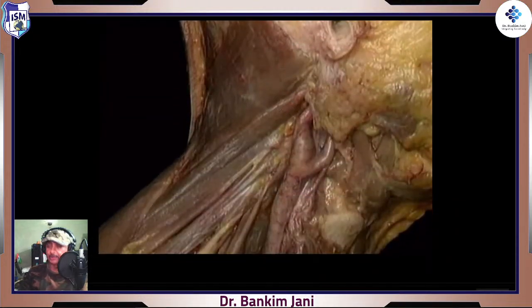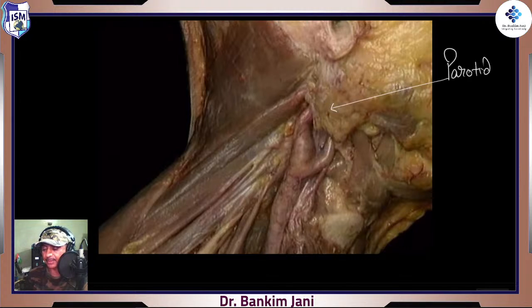Okay, like a close-up. Over here, as such, when it goes up, there would be the parotid gland. See, the parotid gland is there, so we need to cut it and remove it.